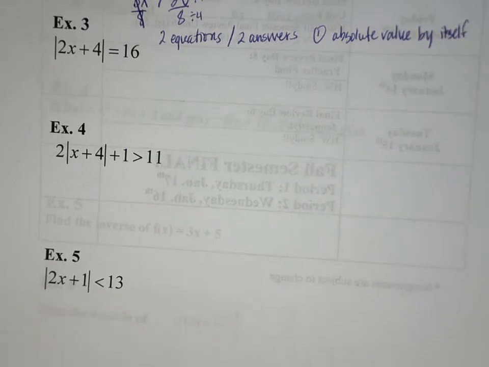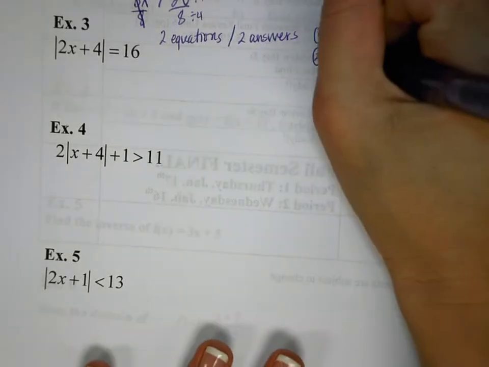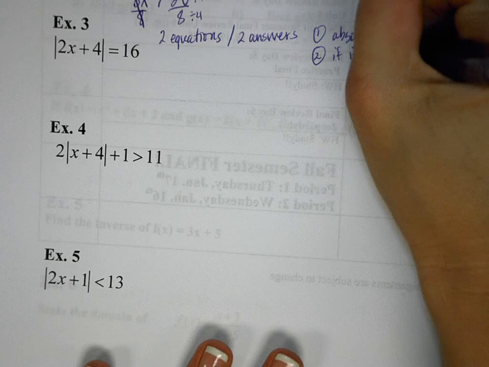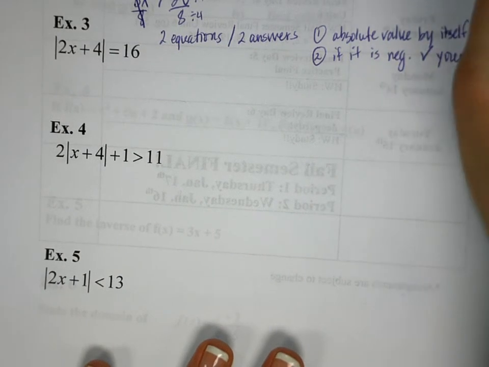Once the absolute value is by itself, if your answer is a negative, then the answer is going to be no solution unless it has, we'll just be careful. When it's negative, check your answer.